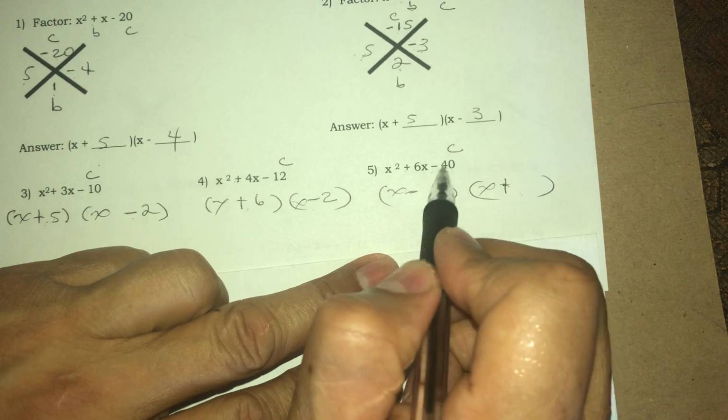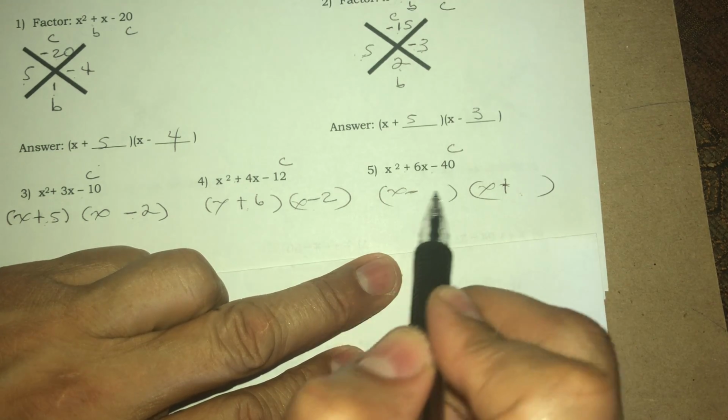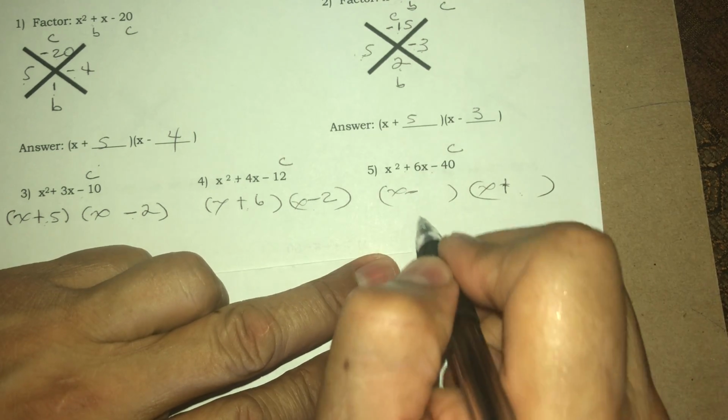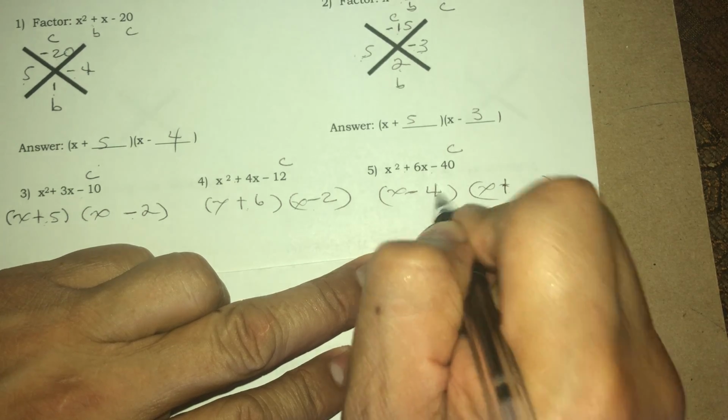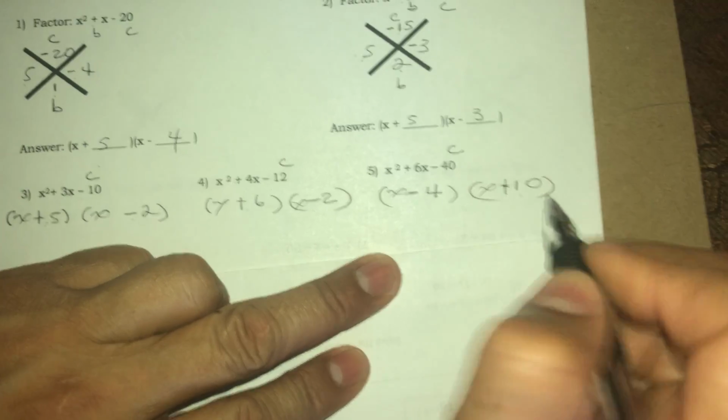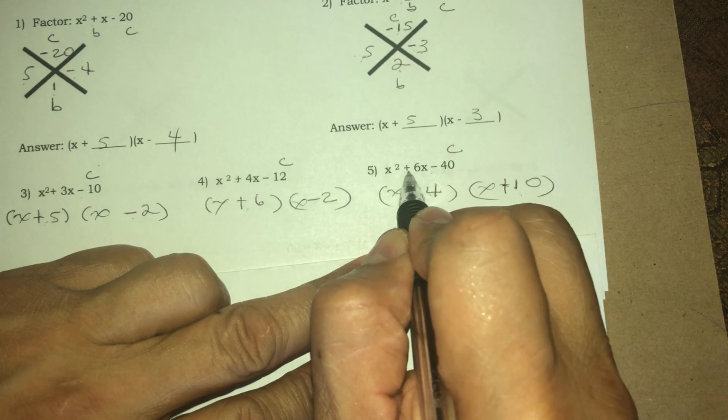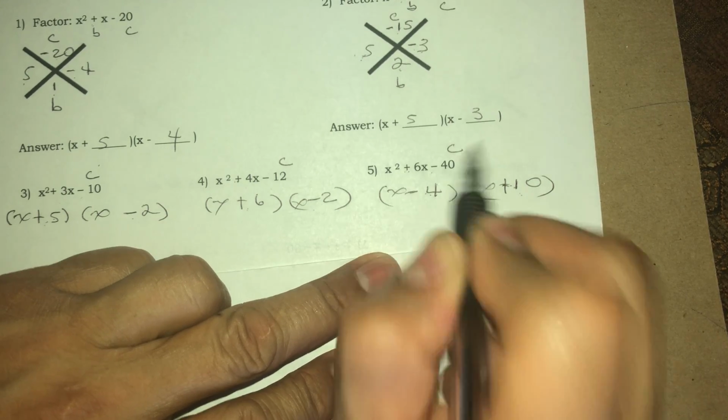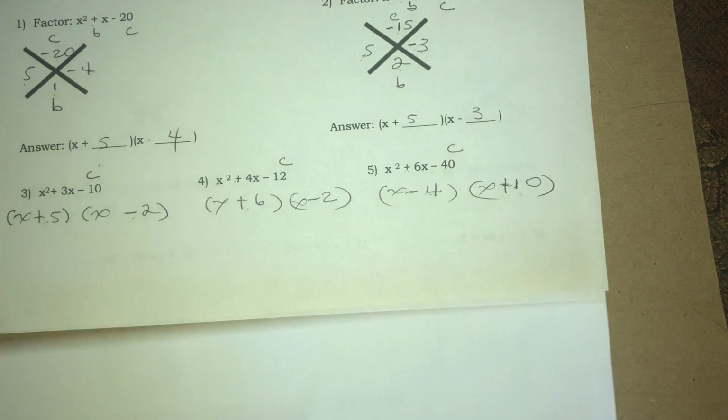So 2 factors of 40, that when you subtract them will give you 6. It has to be 10 and 4, okay? So the 4 is negative and the 10 is positive because 10 minus 4 is 6 and 10 times negative 4 is negative 40. Okay, let's move on because after what I did yesterday, you should be confident, okay?